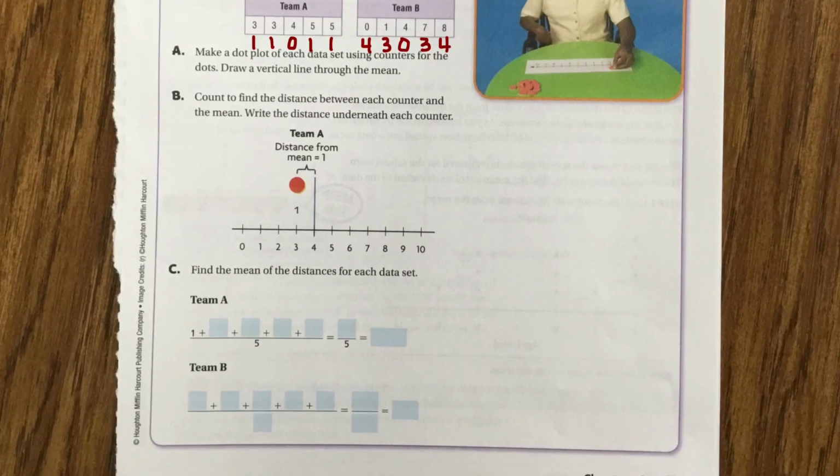Okay, now I'm going to take these down here. I'm going to say 1 plus 1 plus 0 plus 1 plus 1. What's 1 plus 1 plus 1 plus 1? 4. Okay. Then can you take your calculator and put 4 in and say what's 4 divided by 5? Because I have 5 numbers there. What's 4 divided by 5? 0.8.